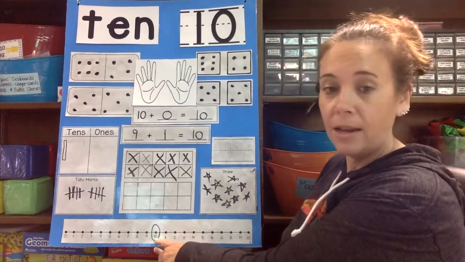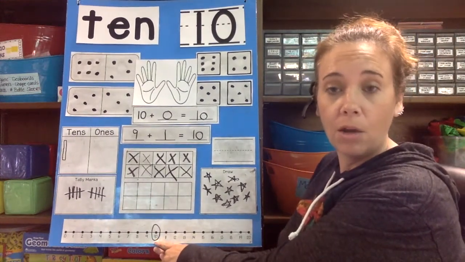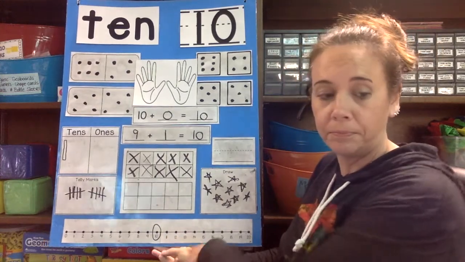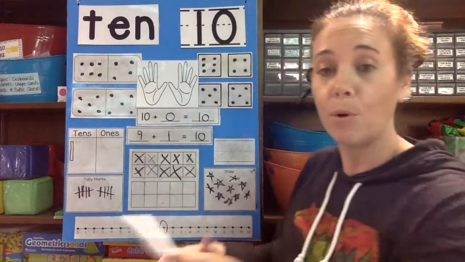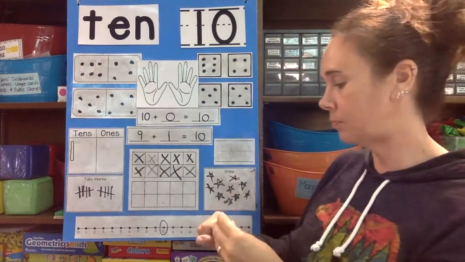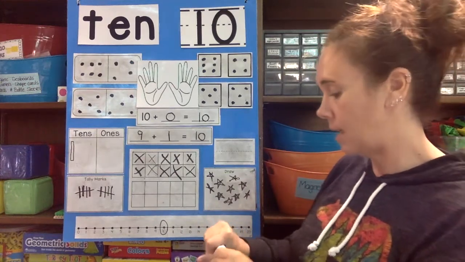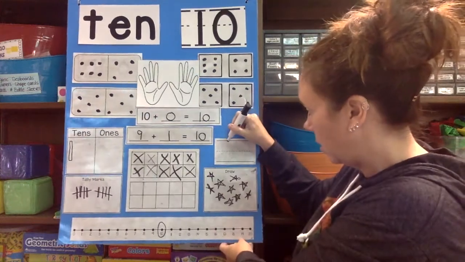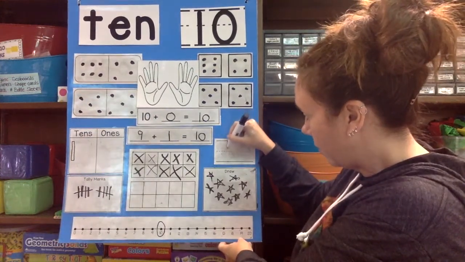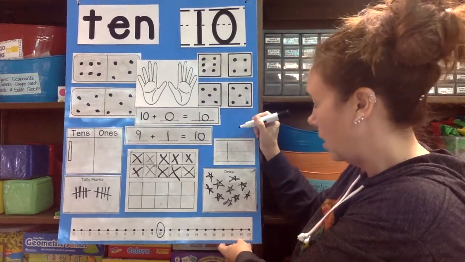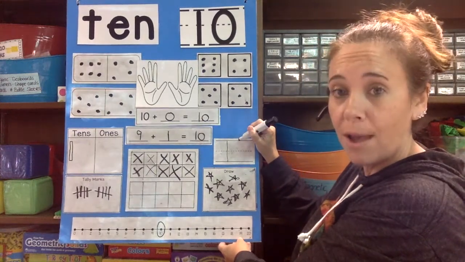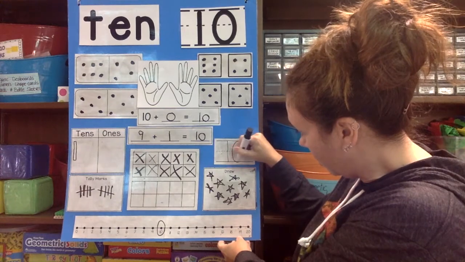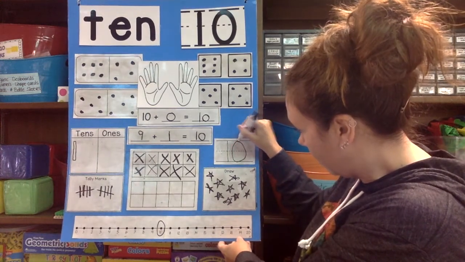And I circled 10 on my number line. It always comes between 9 and 11. The last thing I can do on my board is write a 10. Remember, when you write 10, you have 2 digits you have to write. First, you're going to make a 1, start at the top, go straight down, and then you're going to make a 0 after the 1. Start at the top, go around, touch the bottom, and back up to the top.